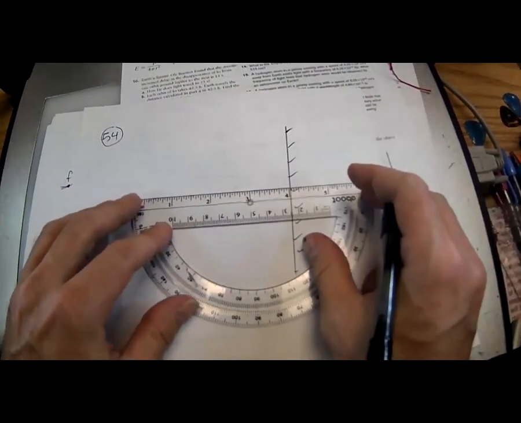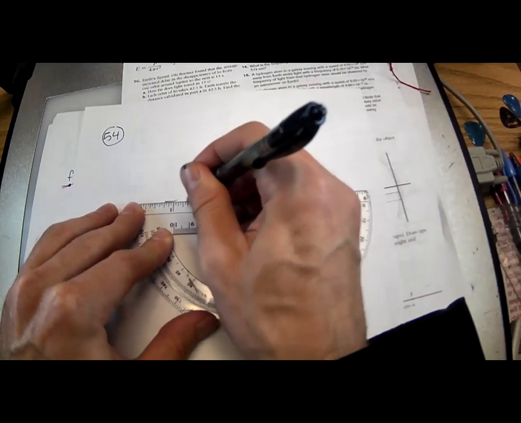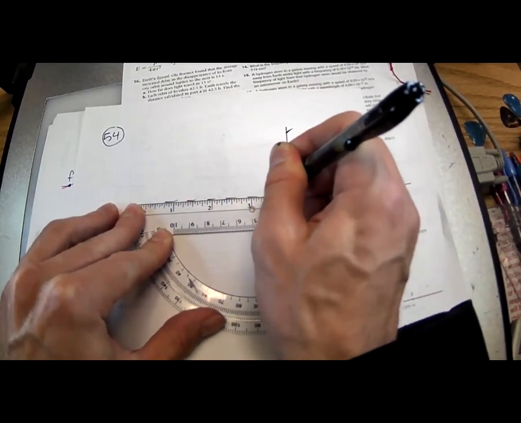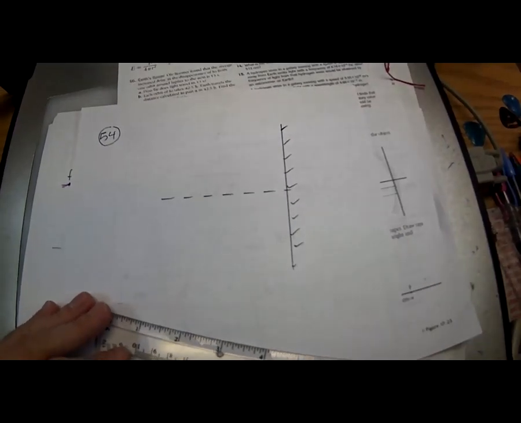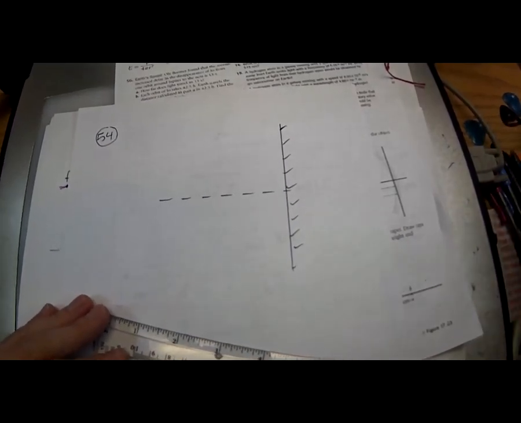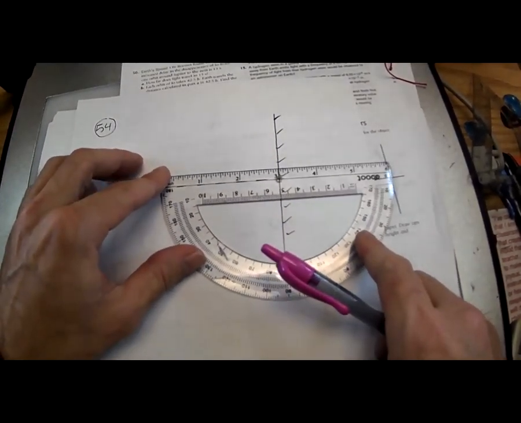So there's my vertical mirror. I need to draw a normal line for a reference. Remember, normal means perpendicular. So I draw a perpendicular line. Okay. You guys see that? And then a ray at 53 degrees. I got a protractor. I'm actually going to measure out 53 degrees.